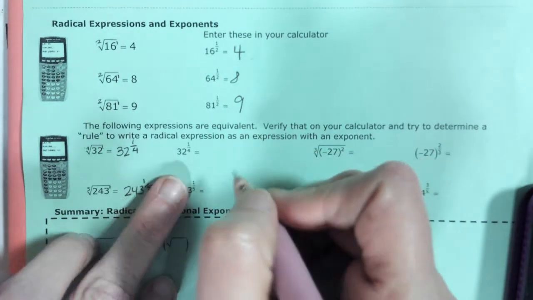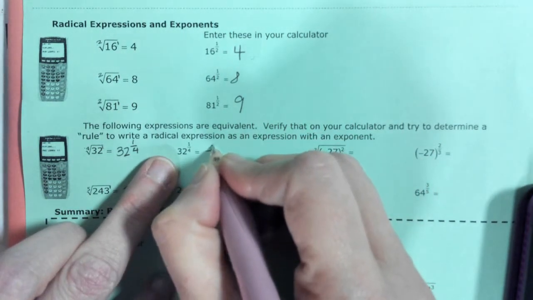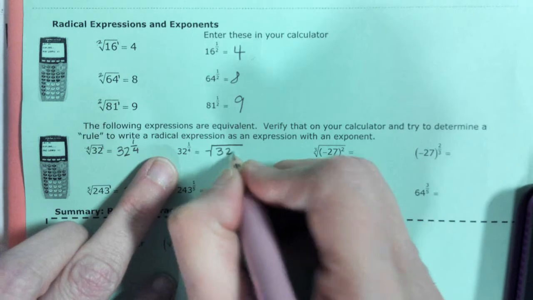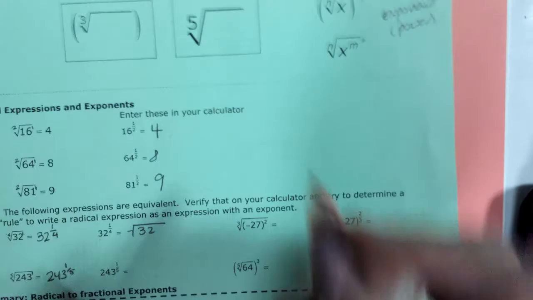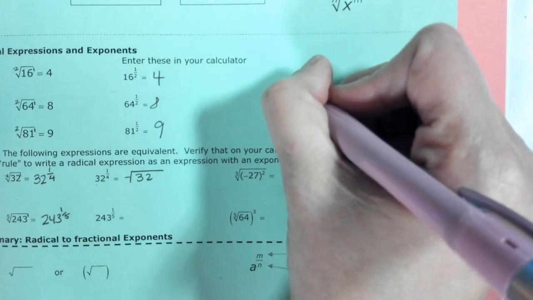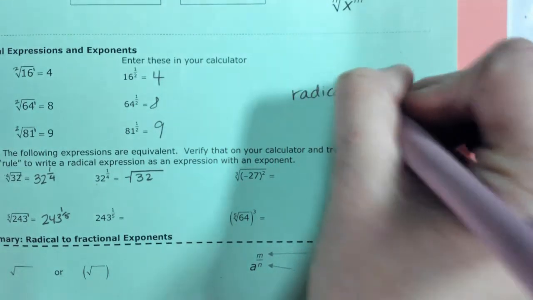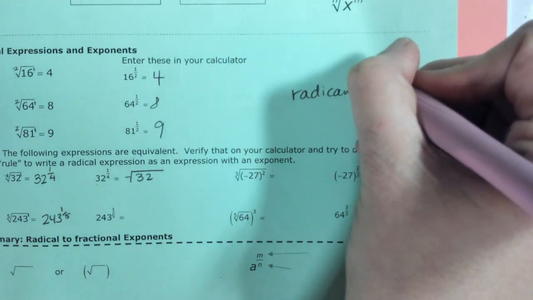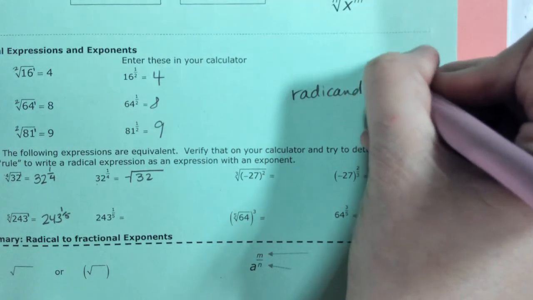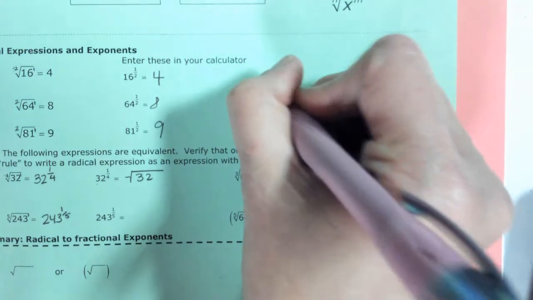Okay? So likewise, if I look at this, what am I going to see? Well, I have 32. So what I'm ending up with is radicand to the exponent.